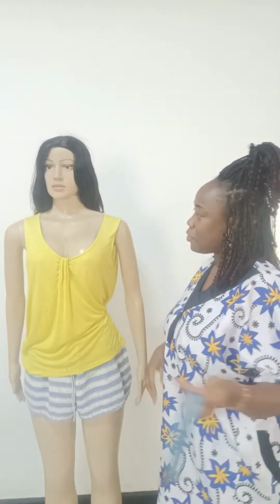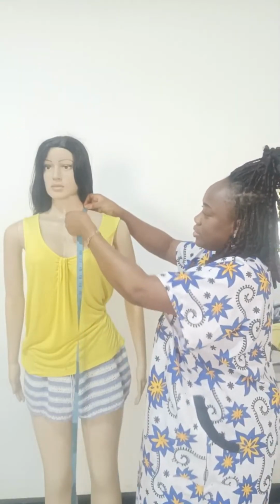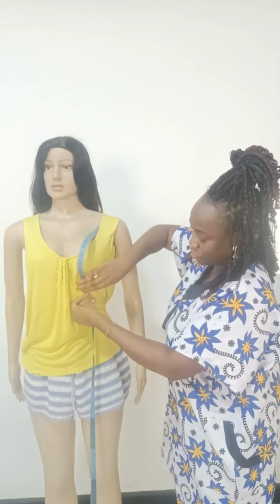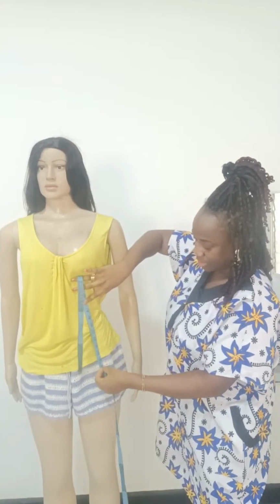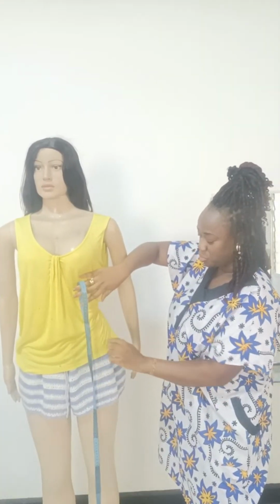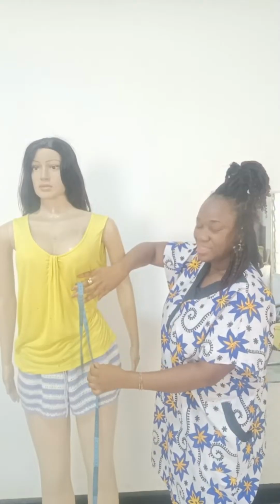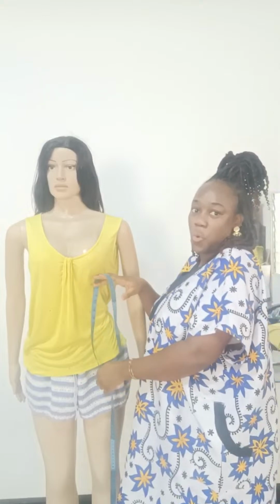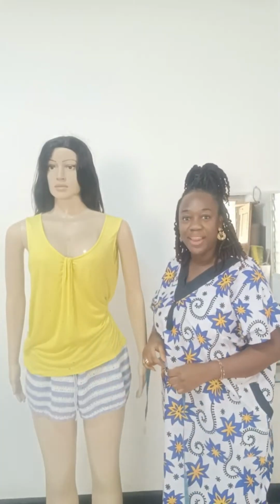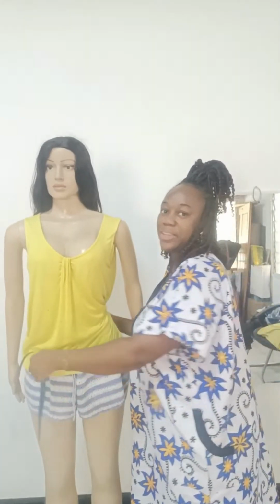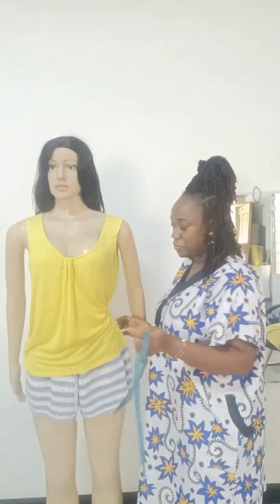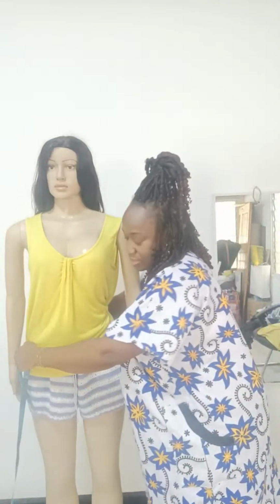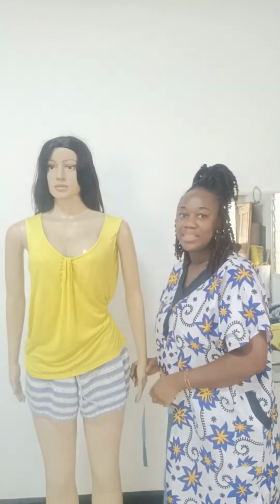Once you have gotten the waistline, from the waistline to the hip area, for some persons it is 8 inches, for some it is 9 inches, especially if the person is tall. So let that be your guide when you are trying to get the hip point. If not, if the person is hippy or curvy, just get the fullest part, and that is the hip area.